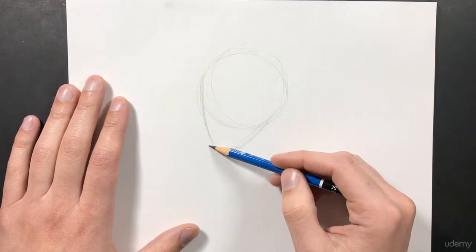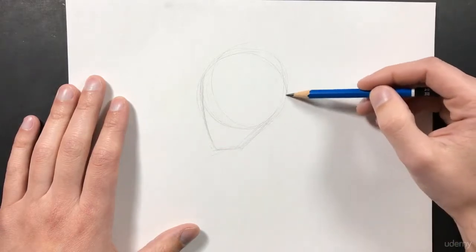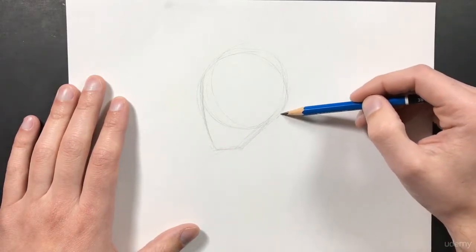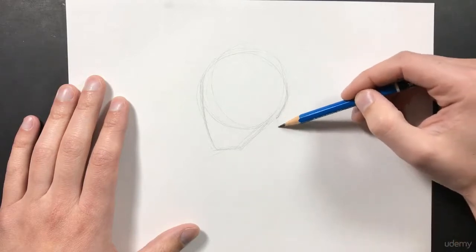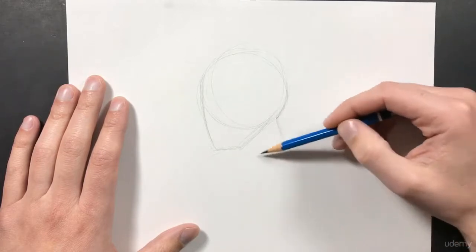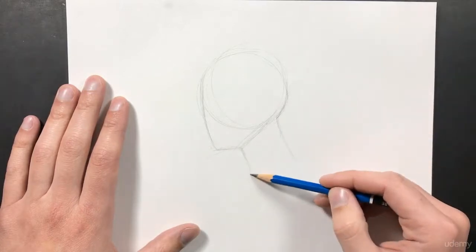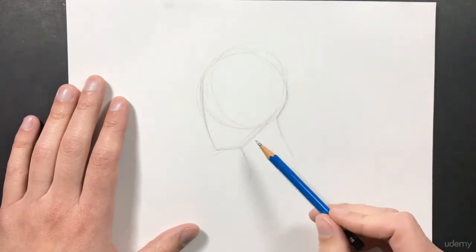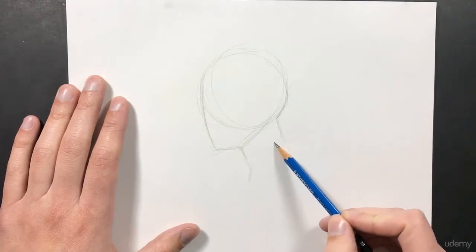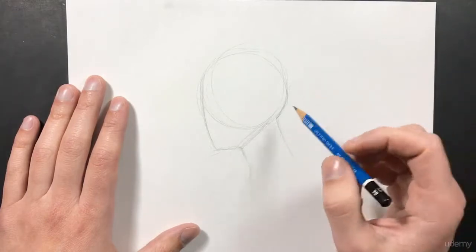Next, I'm going to add in my neck. So the neck is going to come in just a little bit underneath this curve right here on the back of the head. We'll add that in like so. And then this part is going to start about there. And depending on whether you're doing a guy or a girl or how muscular your character is, that's going to determine how thick your neck will be.